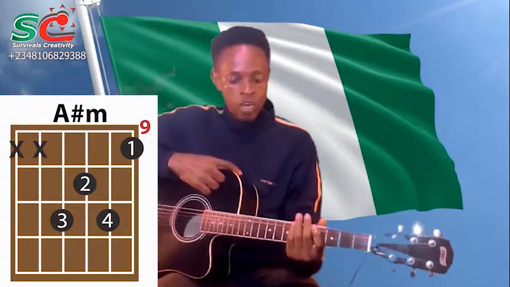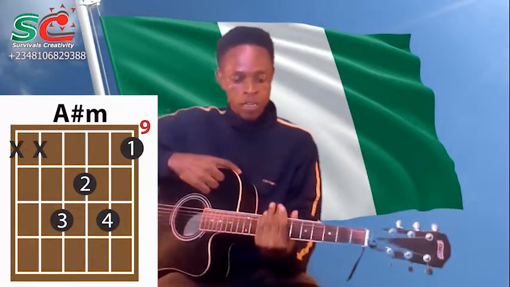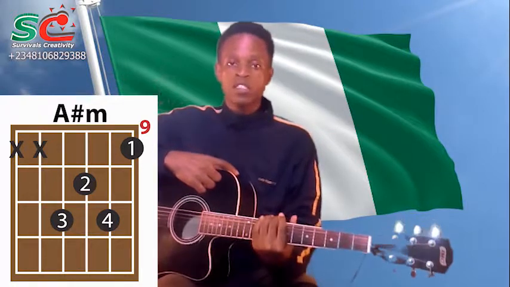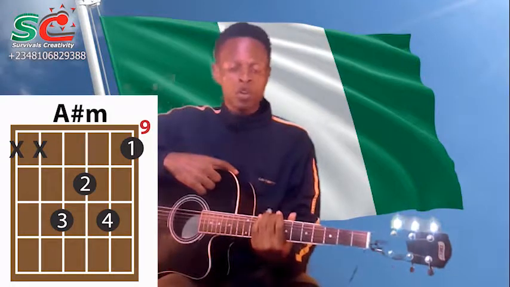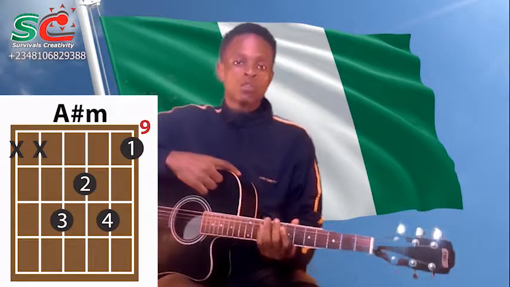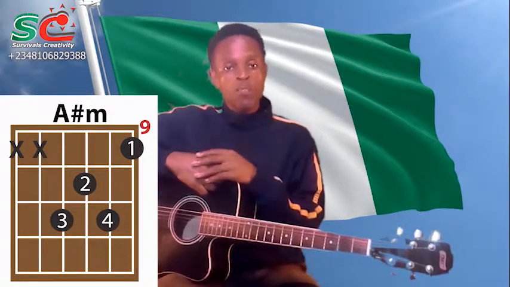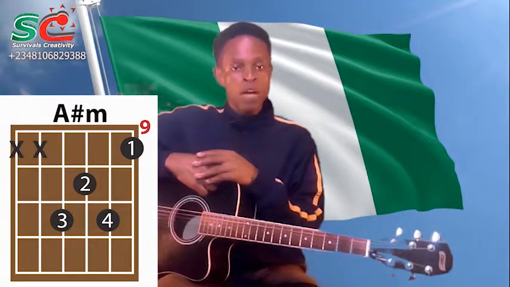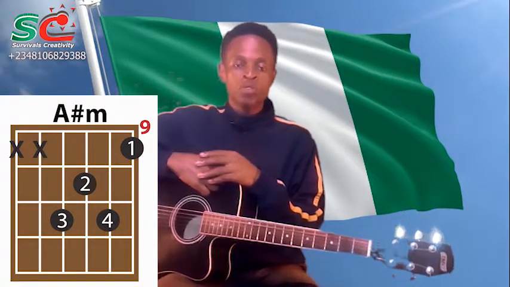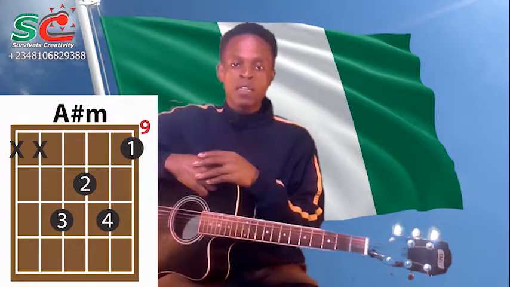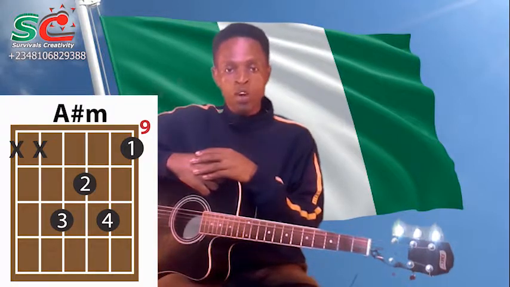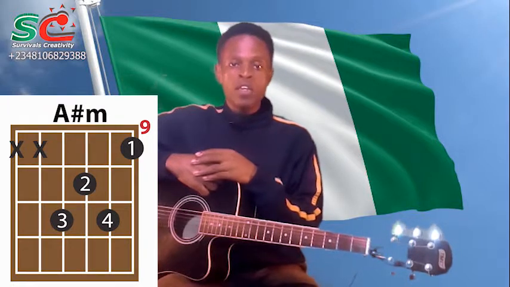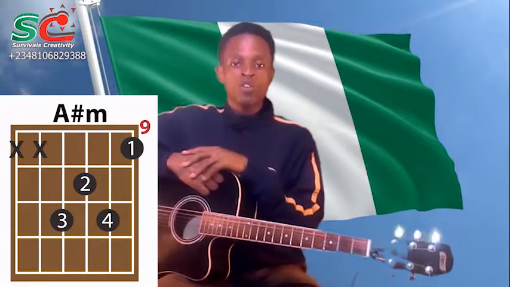Sorry, I forgot to tell you something. The last chord we just played now, the 6th string and the 5th string are also not to be played because you can see X there. So try to Google as many chord diagrams as possible and play as many as possible so that you get used to it, and with that you internalize what I just showed you now, and it will really help you. So thank you so much for watching.